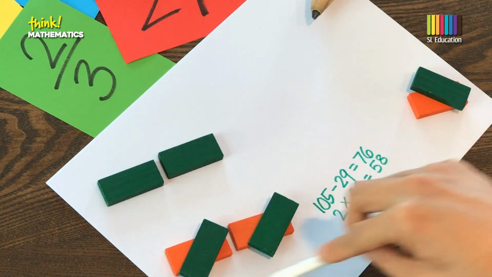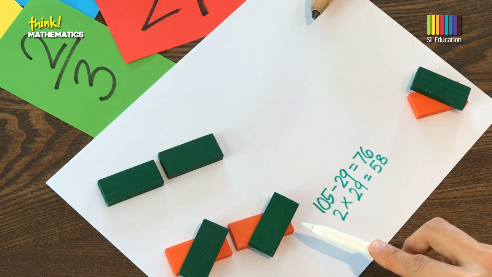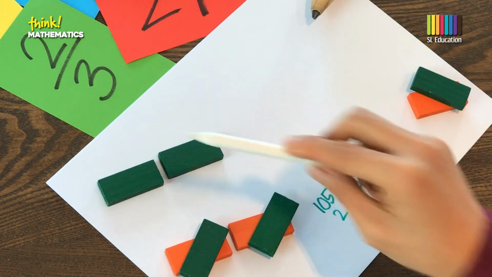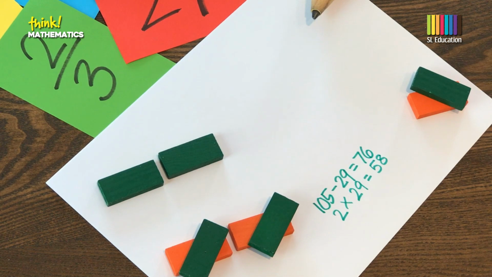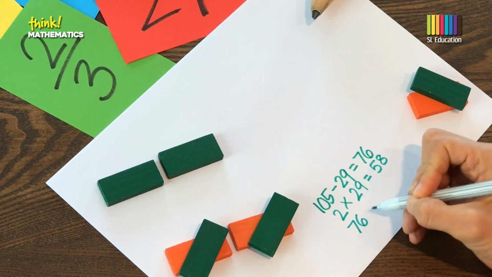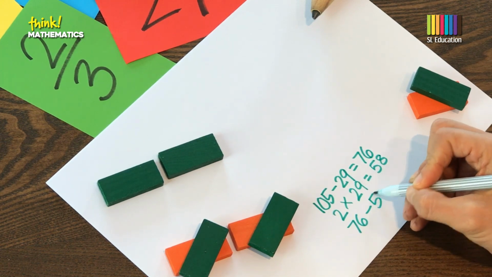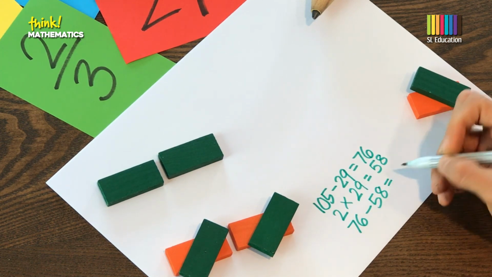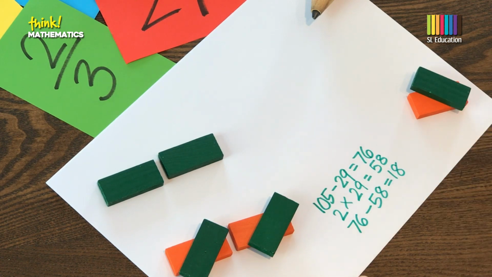So if that's 76 and this is 58, can we find the value of 2 units for the adults? That's not too hard, isn't it? And if you know that, can you find 1/5 of the adults?